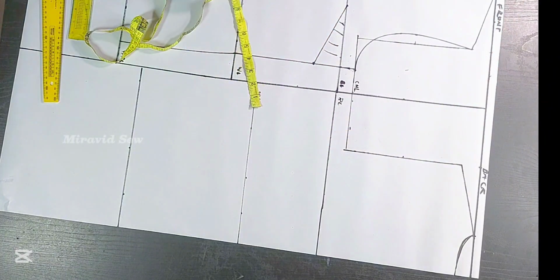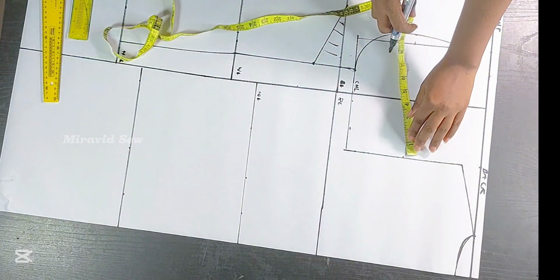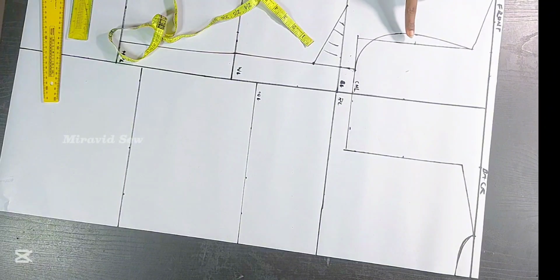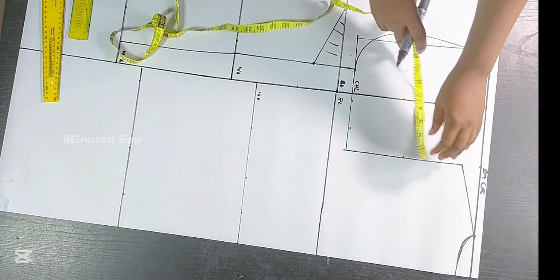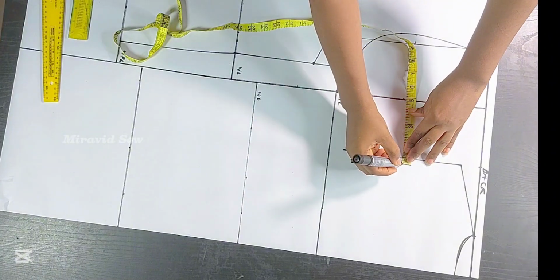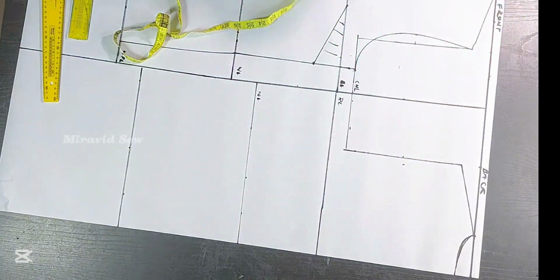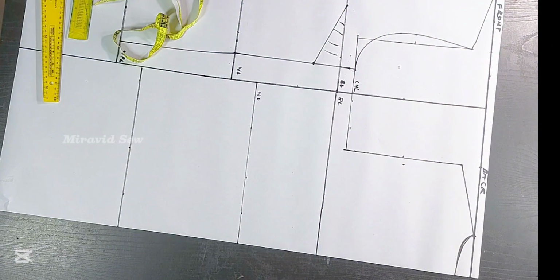And then for the back, I like to go in by ½ inches. Now the front I went in by 0.75. Some people actually go in by ½ inches, but I do 0.75 for the front and I do 0.5 for the back. So I'll go in by my ½ inches and then I'll use my armhole curve to connect.